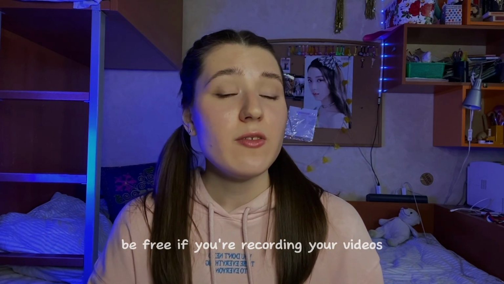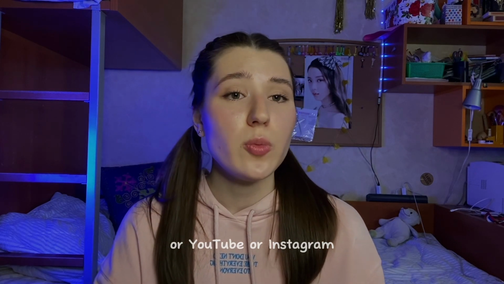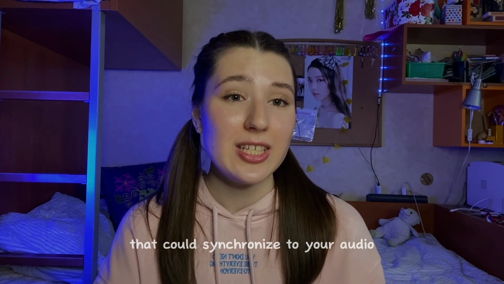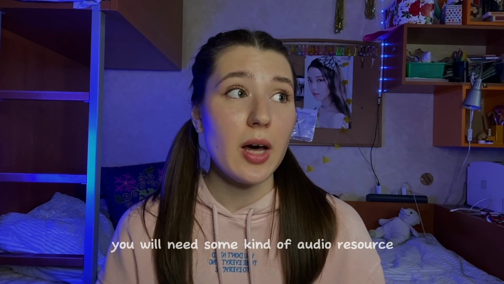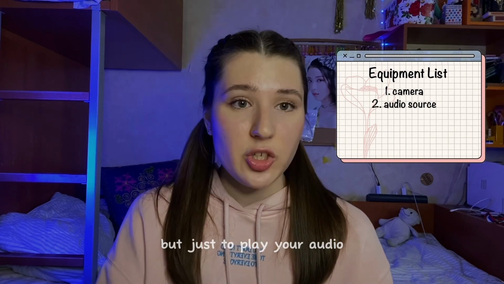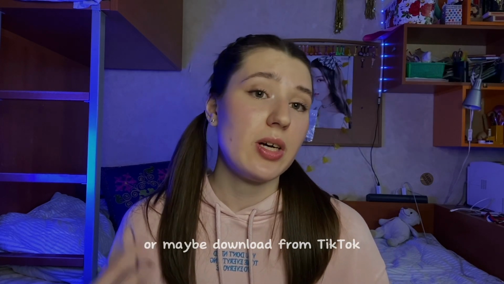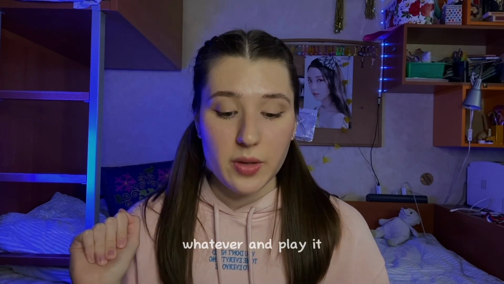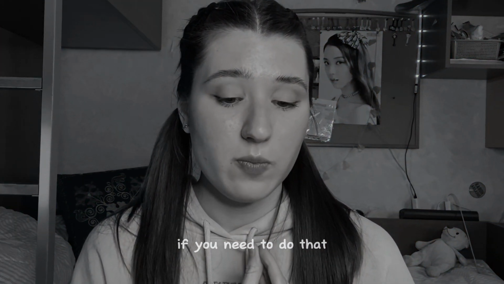If you're recording your videos not with special apps such as TikTok or YouTube or Instagram that could synchronize your audio to the picture after recording, you will need some kind of audio source, just to play the audio that you prepared or maybe downloaded from TikTok, whatever, and play it and open your mouth if you need to do that.